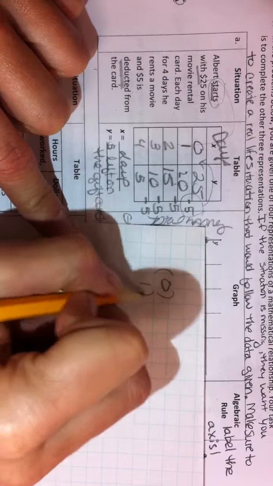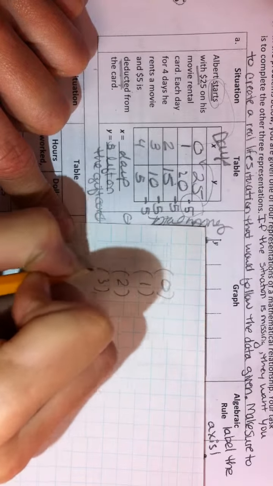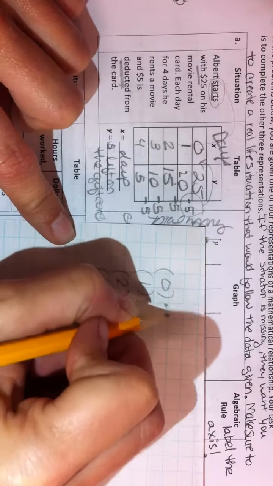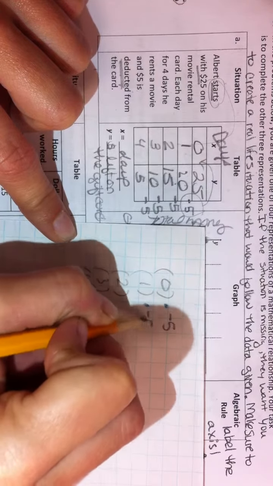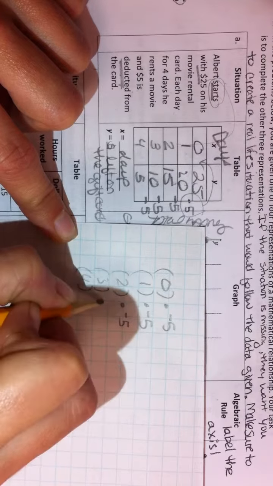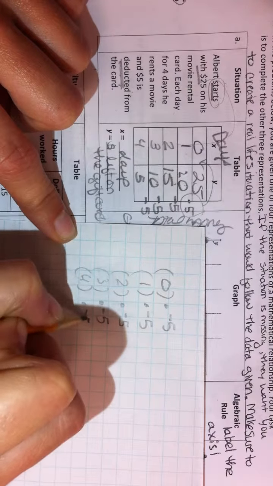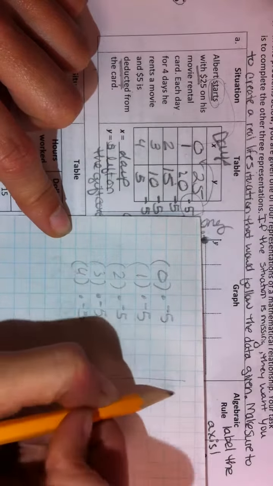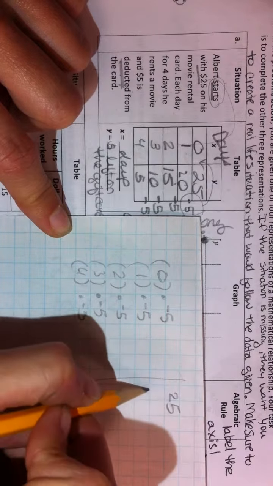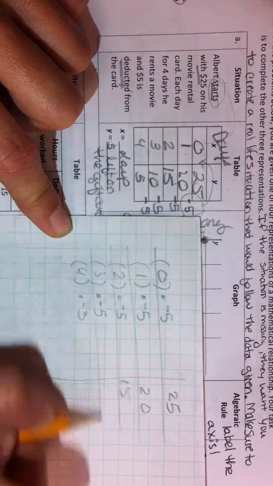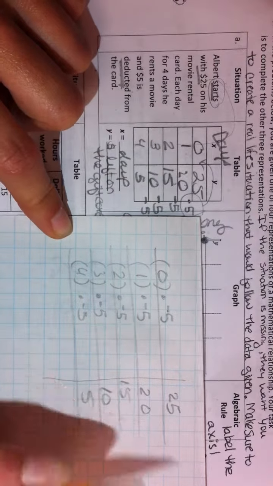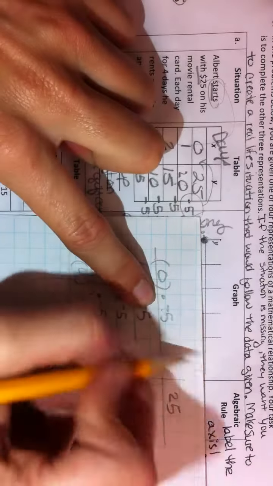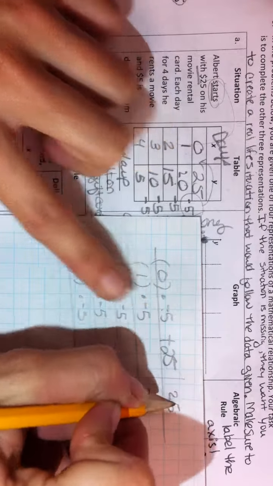So I'm going to take my inputs, and I know I'm going to multiply by that number on the right-hand side. Now I've got to do something else to get to 25, 20, 15, 10, and 5. 0 times negative 5 is 0. So I'd have to add 25 to get to here.